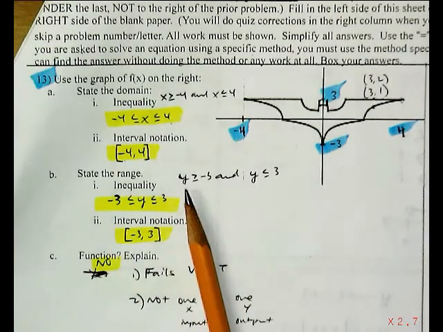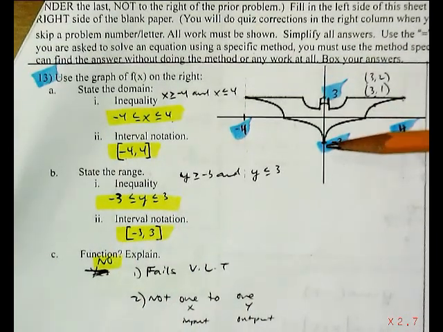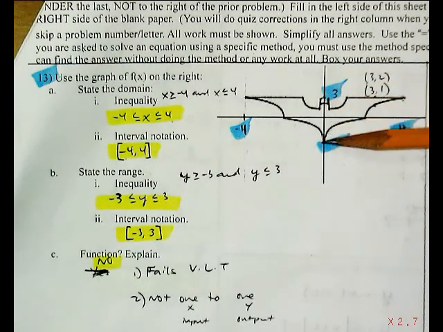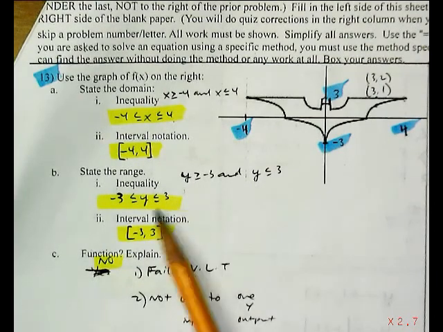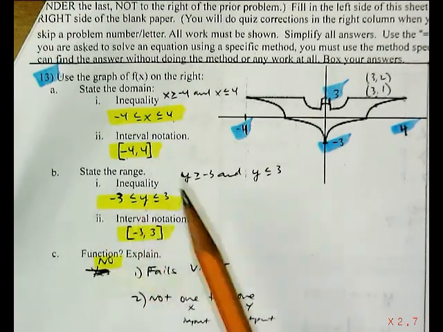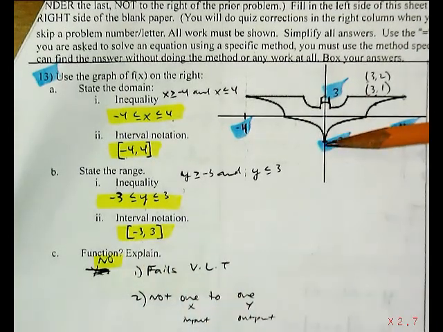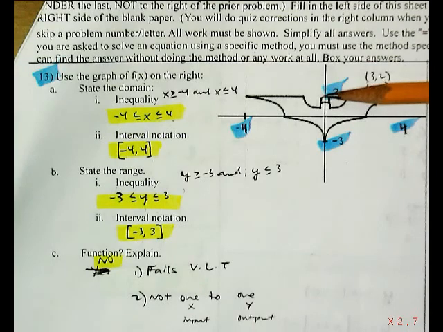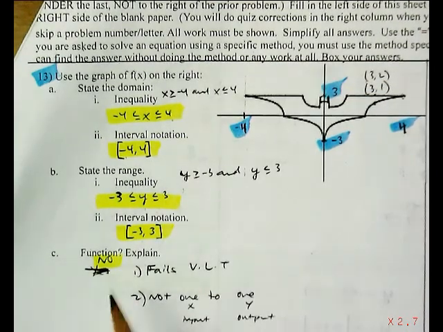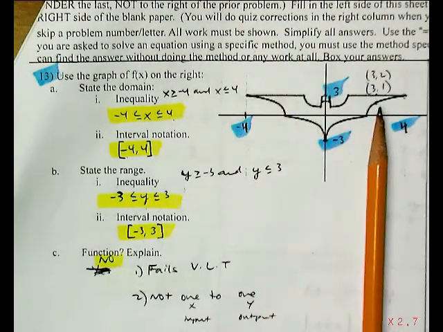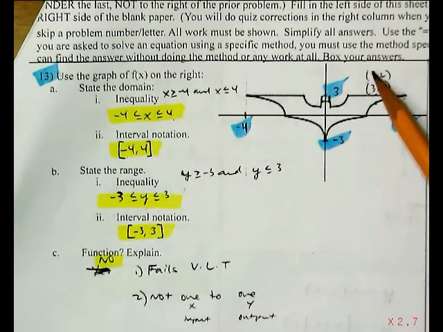For the range, it's the same idea. I need numbers that are greater than -3, but I also need numbers that are less than +3. Think of a compound inequality, the one in the middle, one on the left, one on the right, and match up your inequalities. Interval notation for the range is from -3 to +3, remember, from bottom to top. Is this a function? No, it's not. It fails the vertical line test, it goes through more than one point. And if you picked an ordered pair such as here, you'll notice that you have the same x values, but your y values are different, so it's not one-to-one.